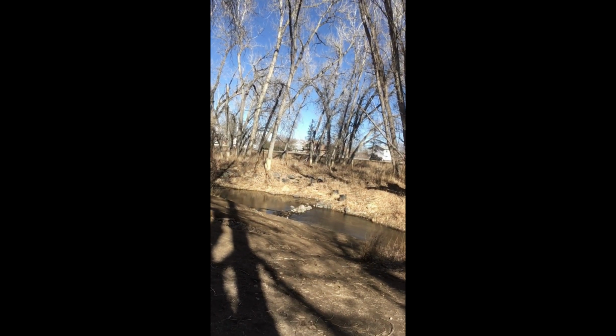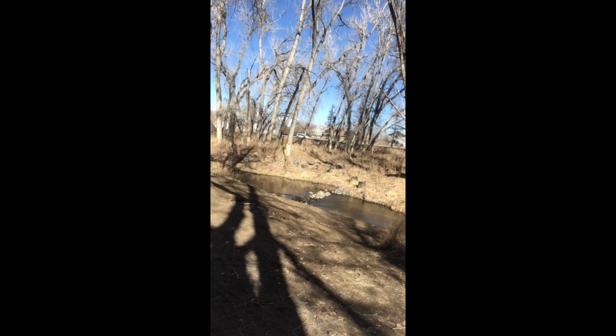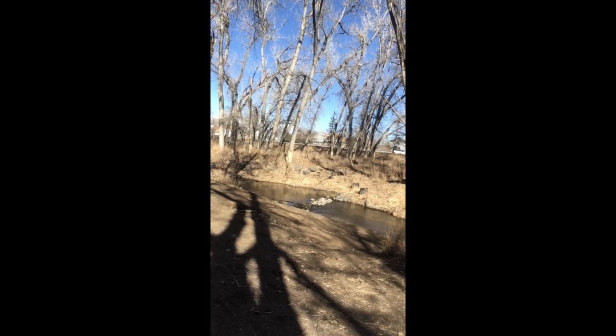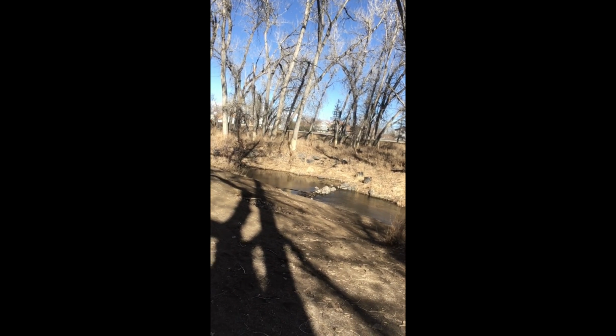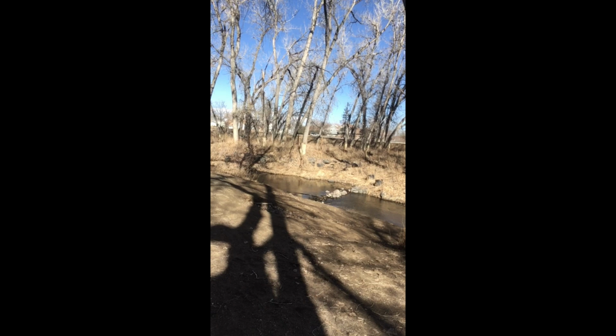You also want to think about the actual banks of the creek. So we've chosen this site here because there are some gentle banks where students can walk down safely to the creek and collect their water samples. You may need to involve adults if you don't have safe bank access.